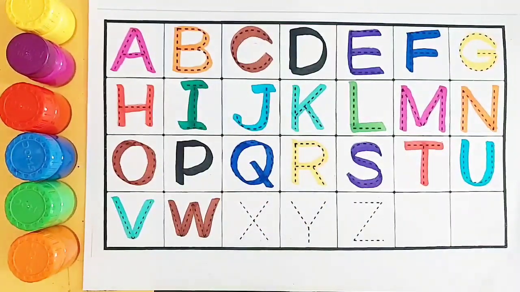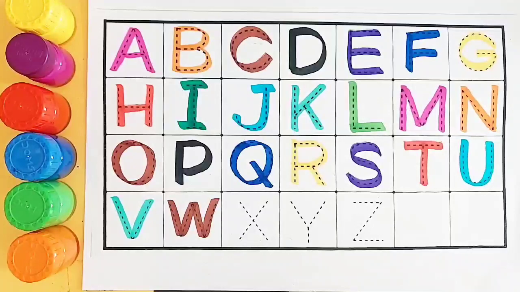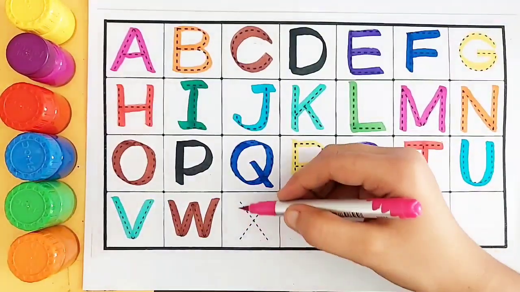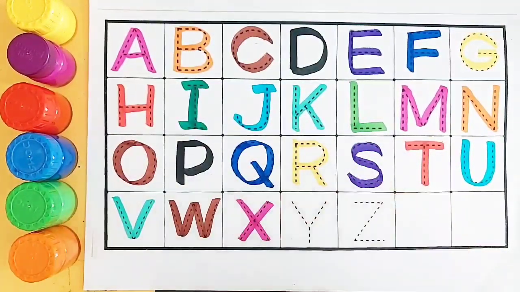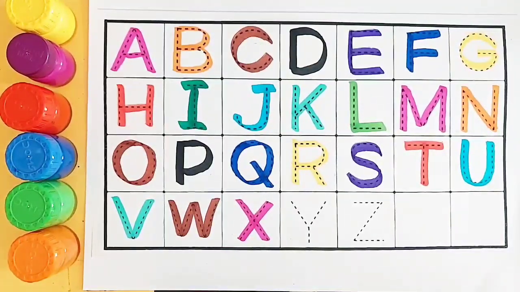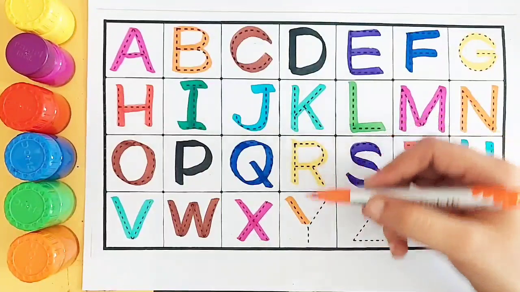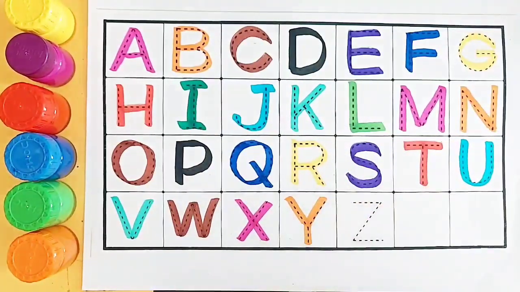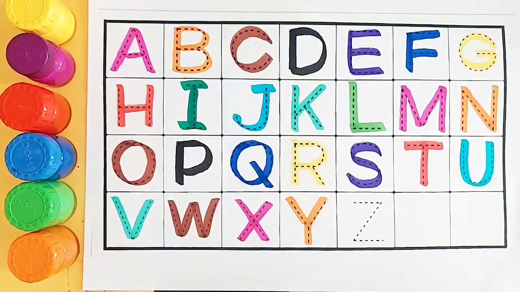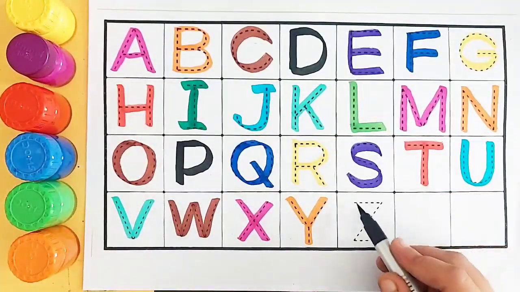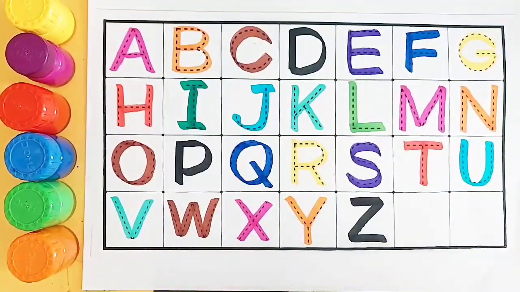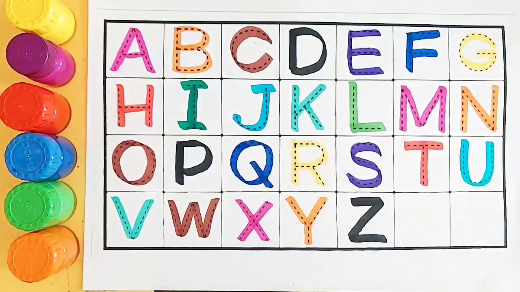W for watermelon, pink color. X for x-ray, orange color. Y for yak, black color. Z for zoo.